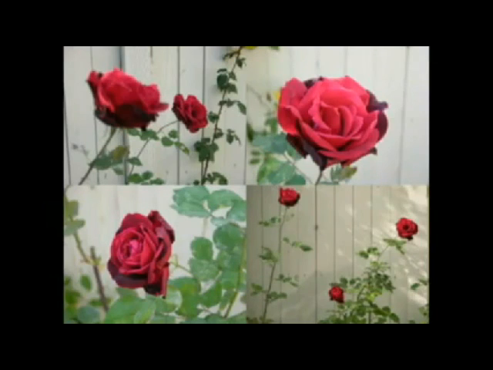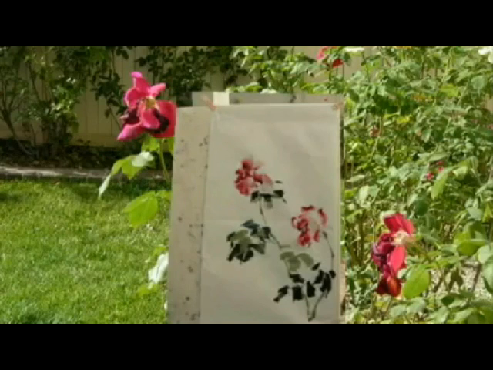You should try this outdoor painting if you have roses around. I found autumn roses most inspiring to paint. They are the last flower of the year, just like chrysanthemum. Look at the color. Beautiful.